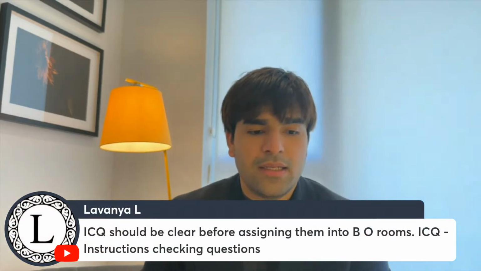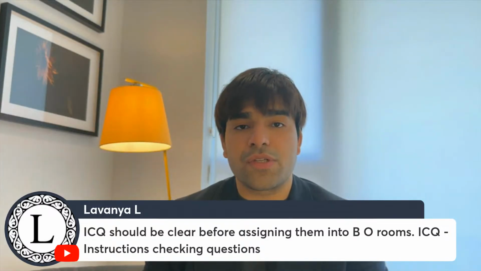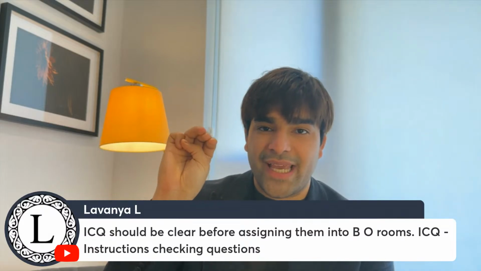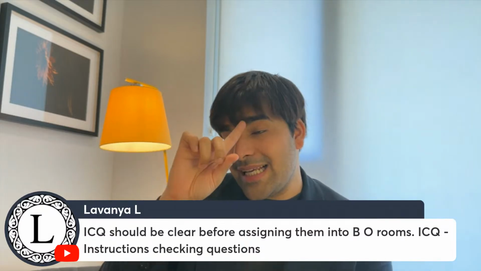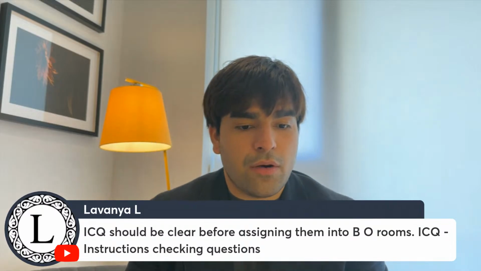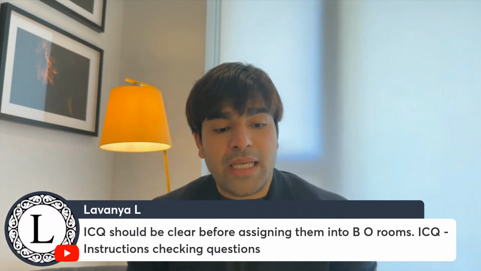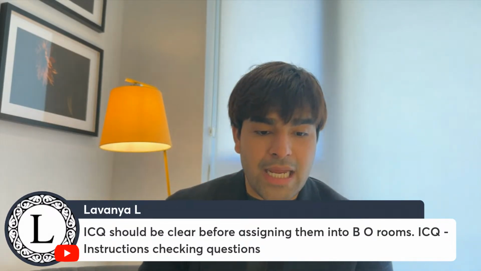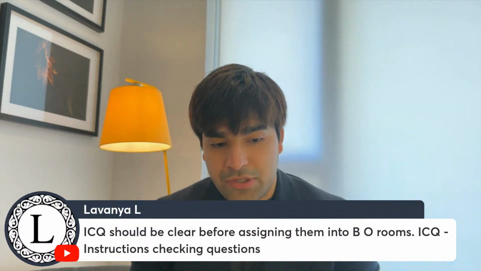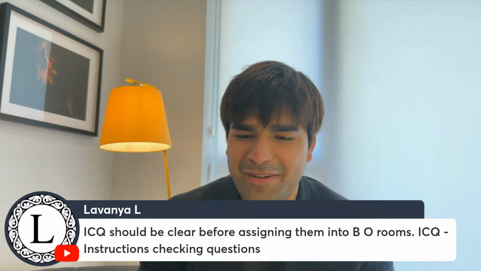Yeah. Lavanya says ICQs. For those people who do not know what ICQs are, it is information checking questions. So ICQs should be clear before assigning them into breakout rooms. ICQ, instruction checking questions. Okay. Lavanya mentioned it. Sorry, Lavanya, I made a fool of myself.